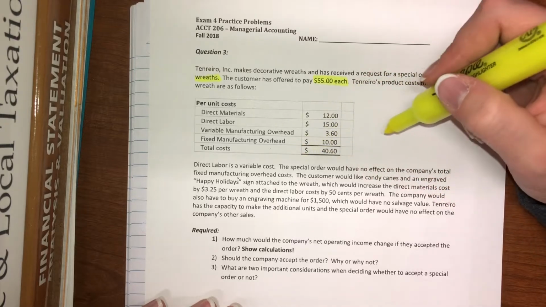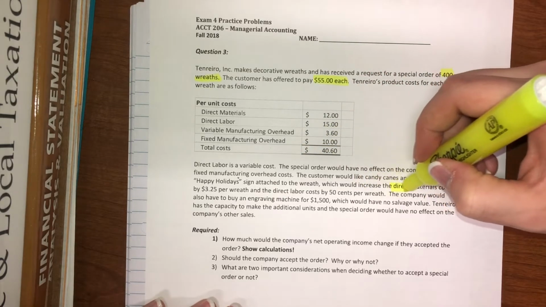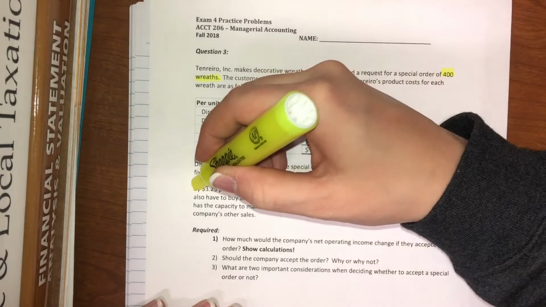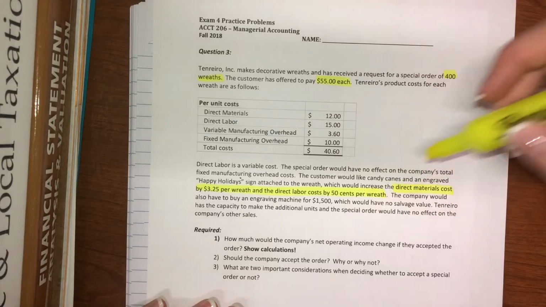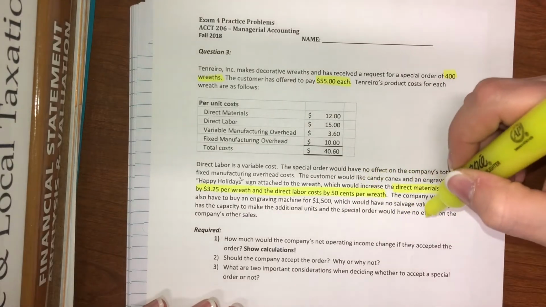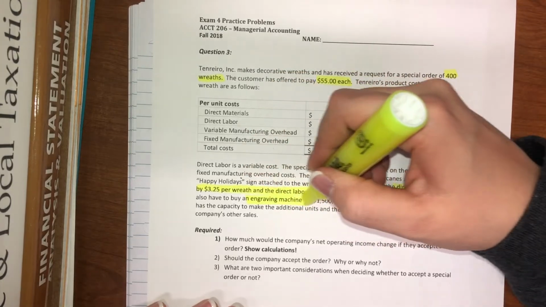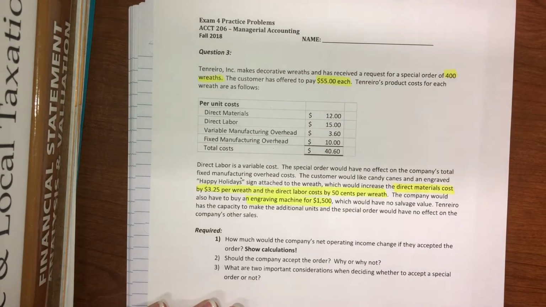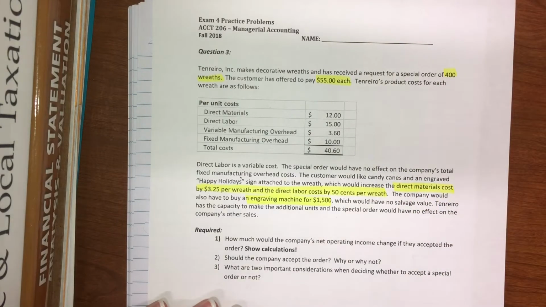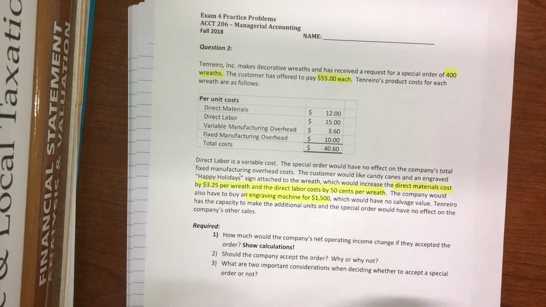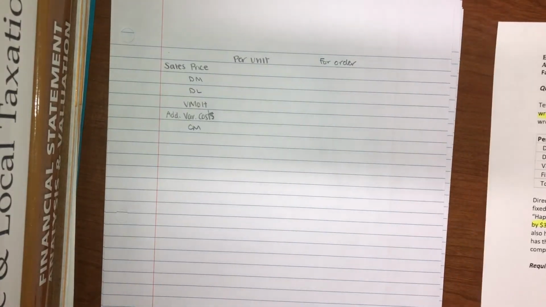Just skimming over the information here, it looks like we are increasing our direct materials cost by $3.25 per wreath and direct labor by 50 cents per wreath due to this change in the design. And we'd have to purchase an engraving machine, also for this special design. So we're going to get started with this information. I made a little template.